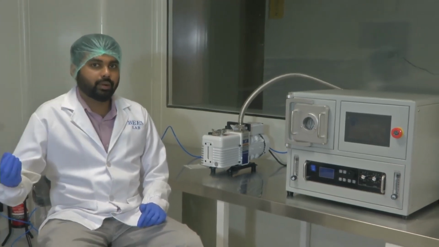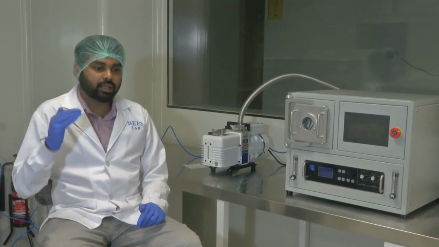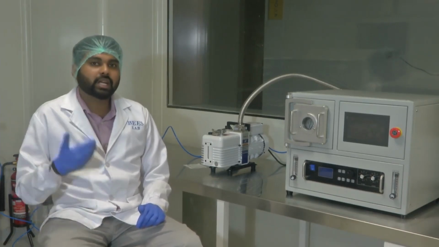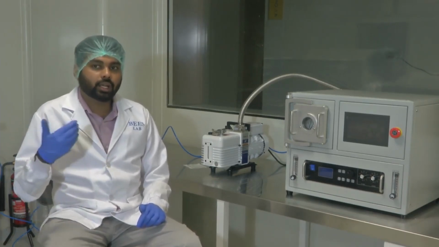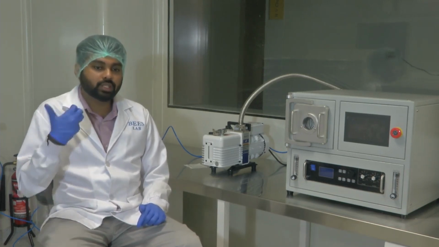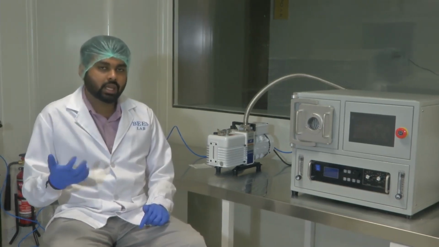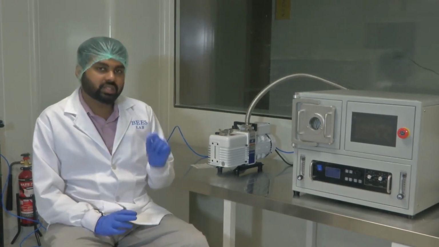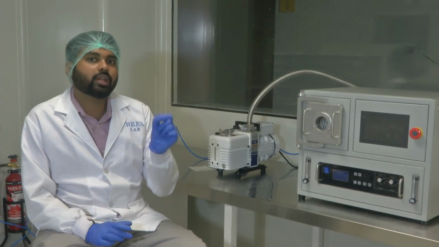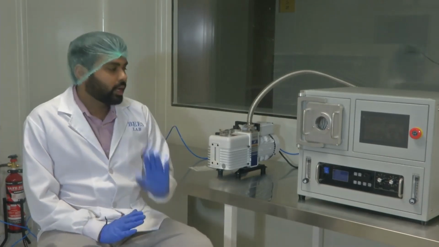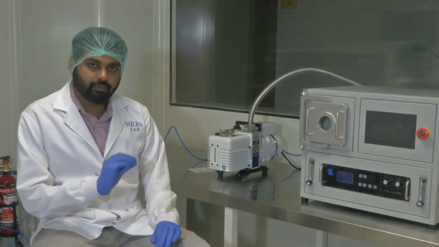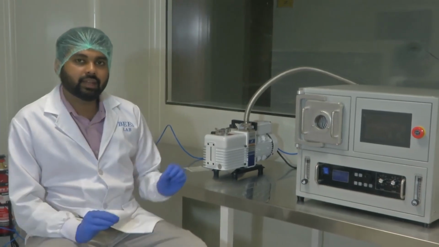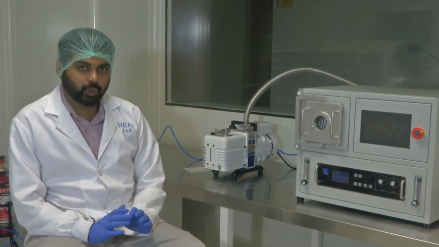So it is controllable. Especially in such systems, the robustness is measured by how well you can control the system, how much of the control of the system is in your hands. So that is why the system is designed in such a way that you can exactly tune it to perform in the way you want it to perform. Okay, so we have a chamber, we create vacuum inside it, then we let in oxygen into it.